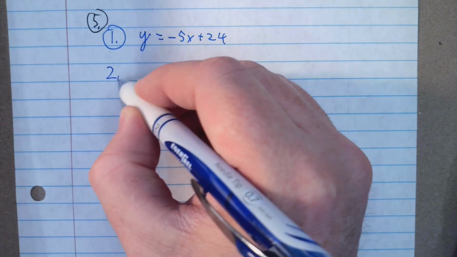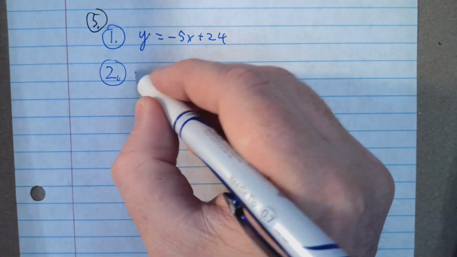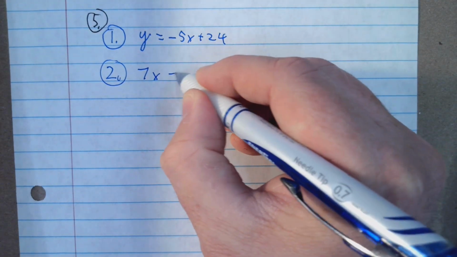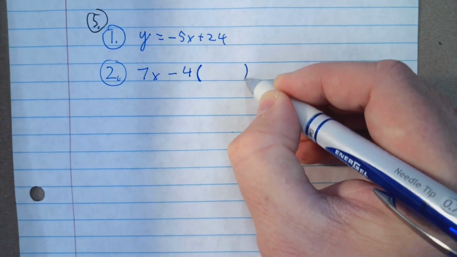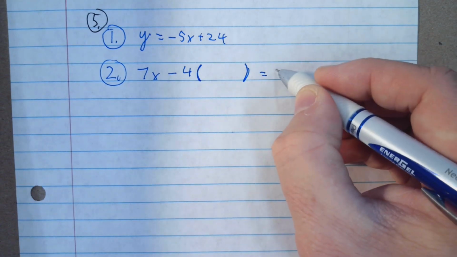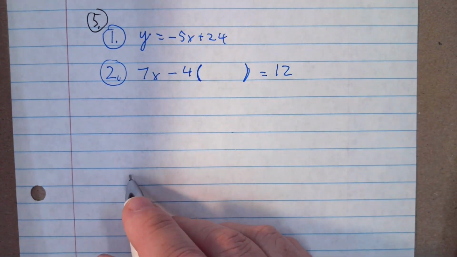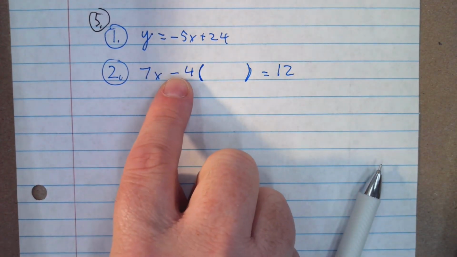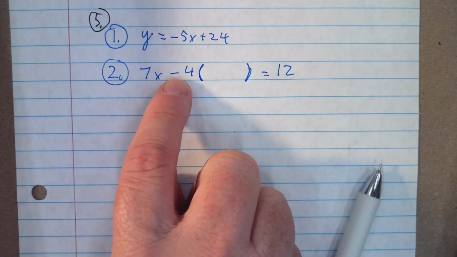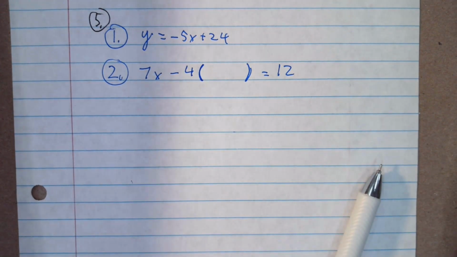Your step 2 has to be this other line, so that's going to be 7x minus 4 parentheses equals 12. You've got to figure out what to put in the parentheses. Try to beat me on this, and then I will follow up and see if we get the same answer. And again, be careful. This is the hardest thing in algebra, when they have a negative right here and you're going to have to distribute.